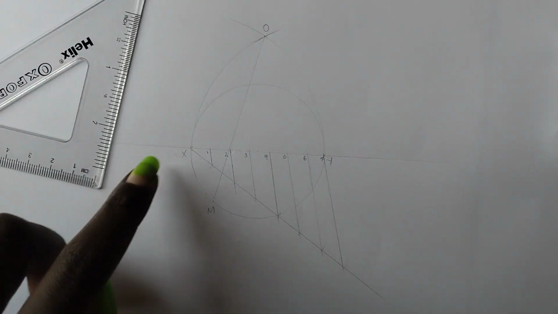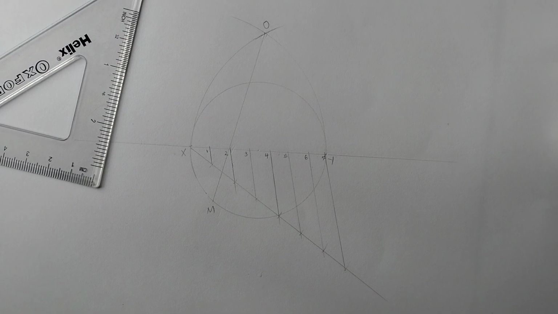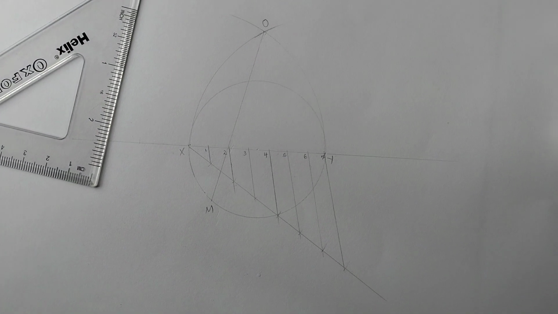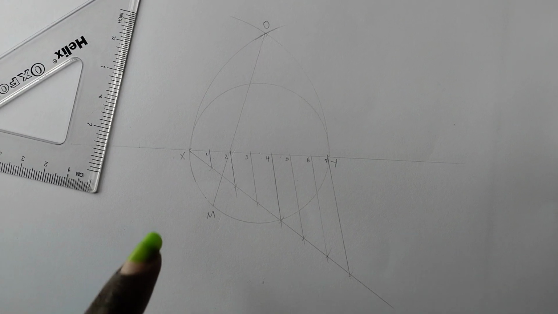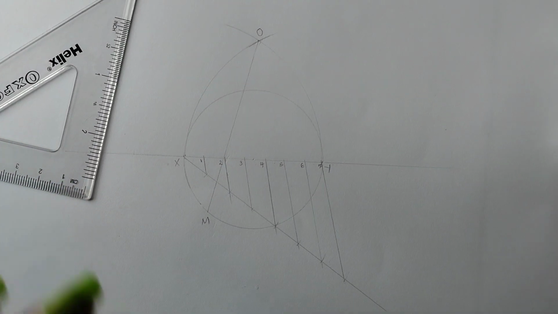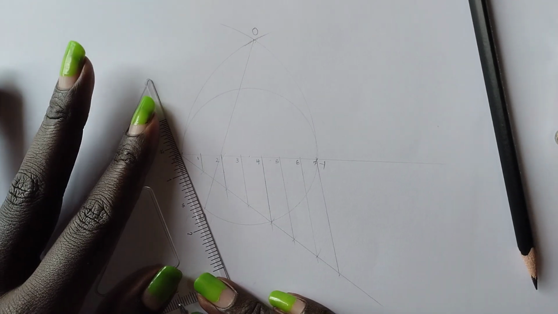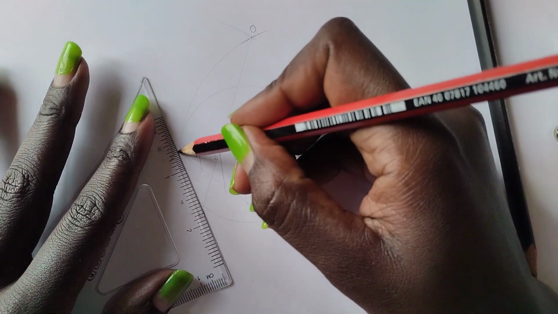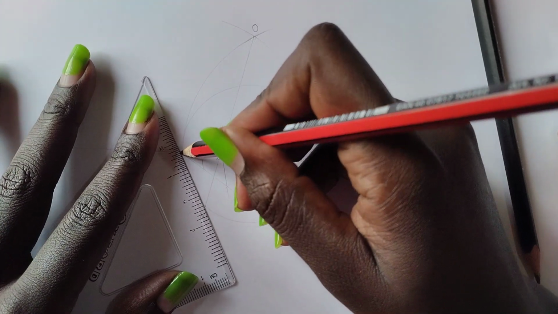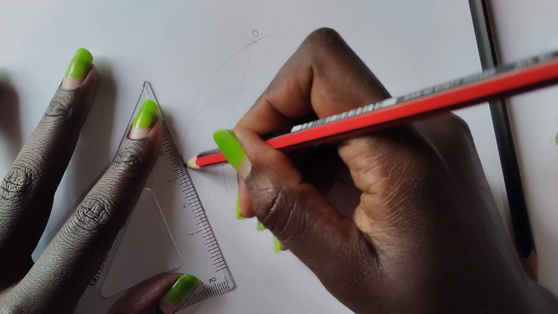Now, from XM, we're going to draw a line that will give us the length of one side of that polygon. X and M is one side length of the polygon. I'm going to do that with my HB. So X to point M, XM.